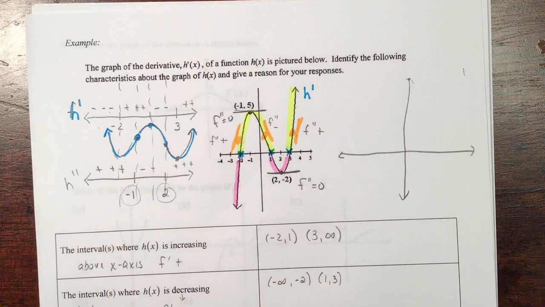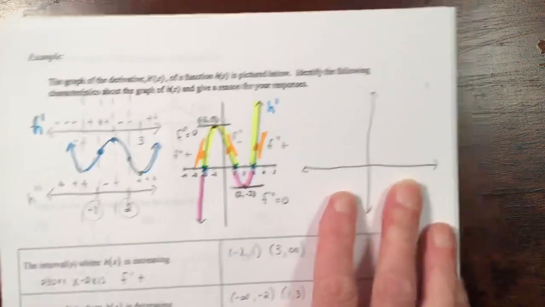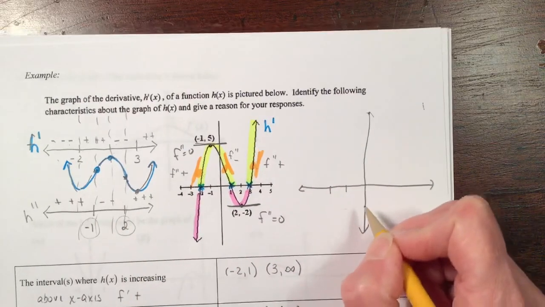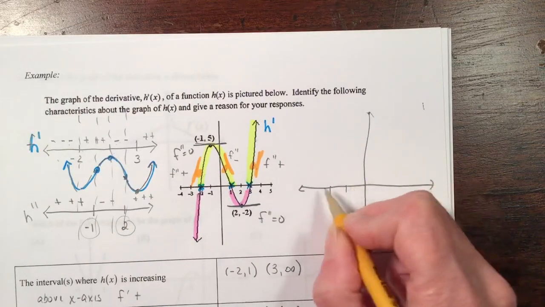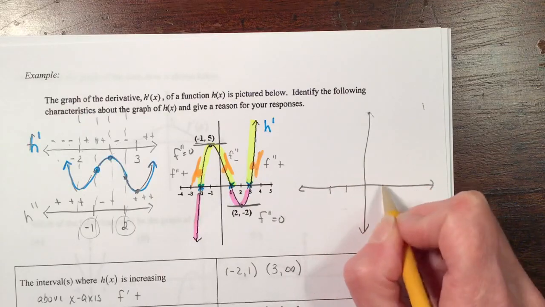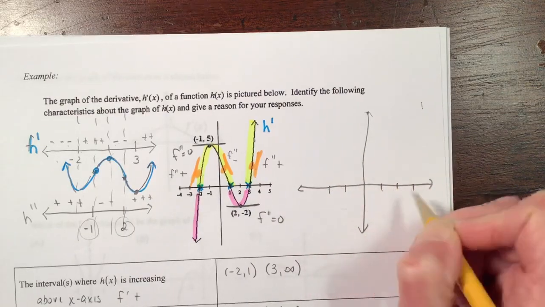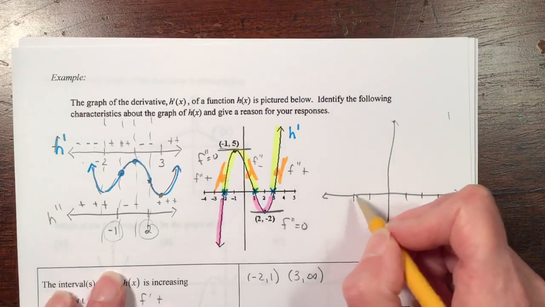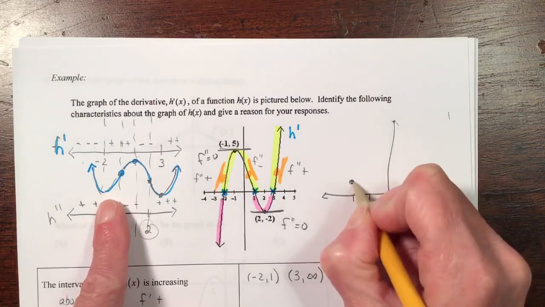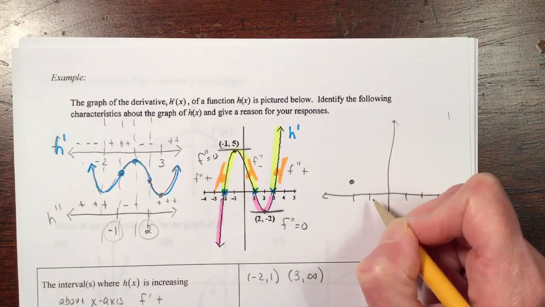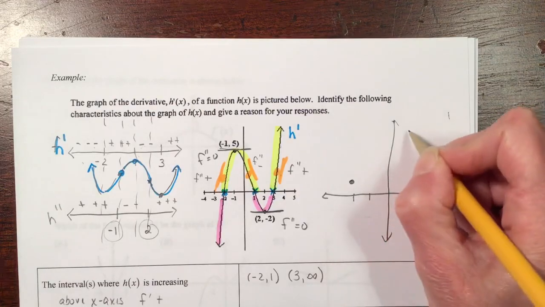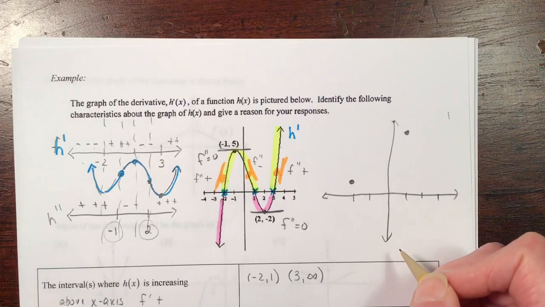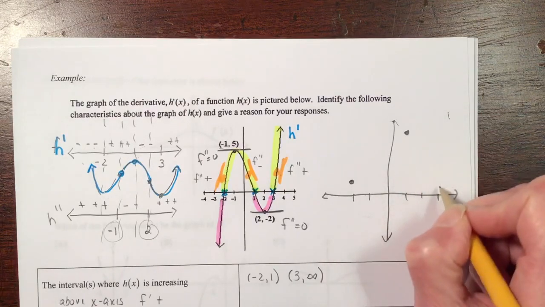All we're going to do right now is take this information and move it over here. I don't have any real y values, so I'm just going to make these up. -2, -1, 1, 2, 3. Those are some important places on my graph. So at -2, I know I have a min. I'm going to put that here. At 1, I have a max. I'm going to put that up there. At 3, I have another minimum, so I'm going to go down here.